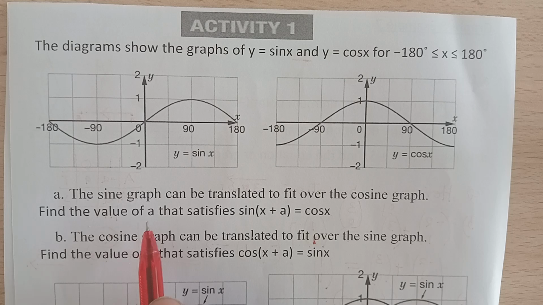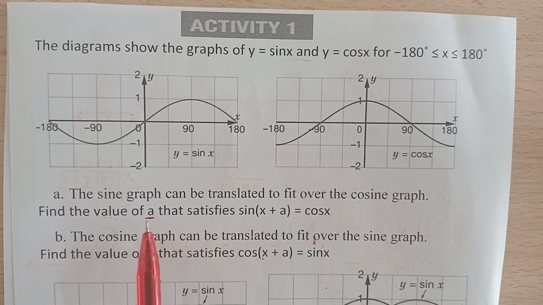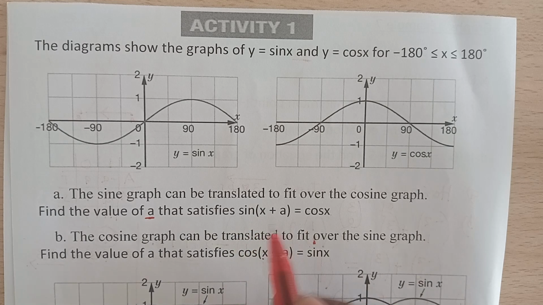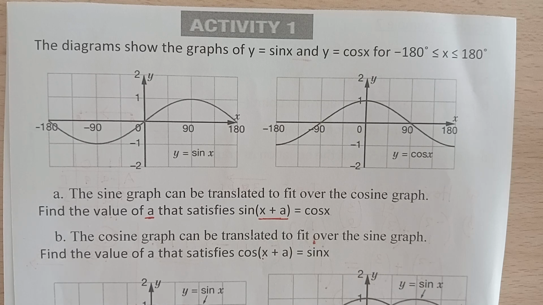First of all, you must understand that we are looking for a constant A. Secondly, you can already see that the graph of y equals sine x has been transformed using x plus A, and this is addition inside.